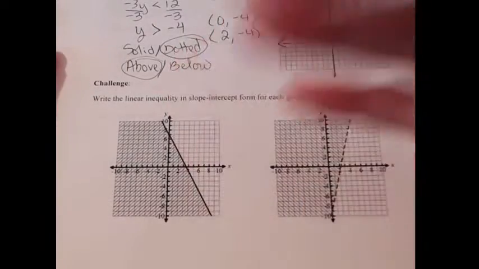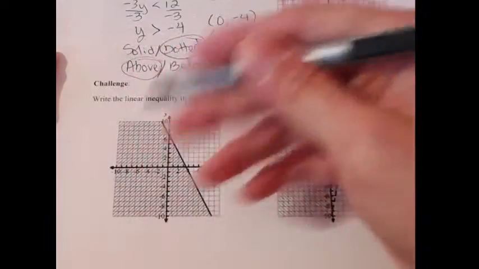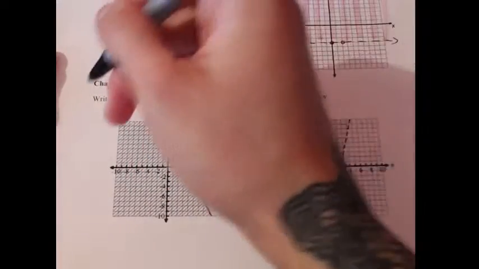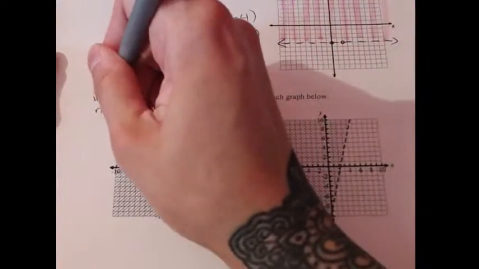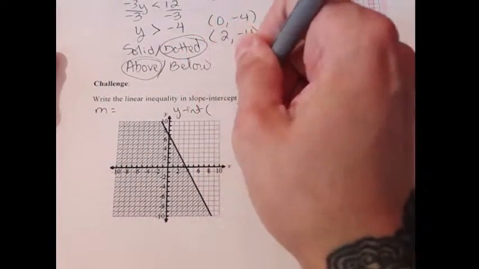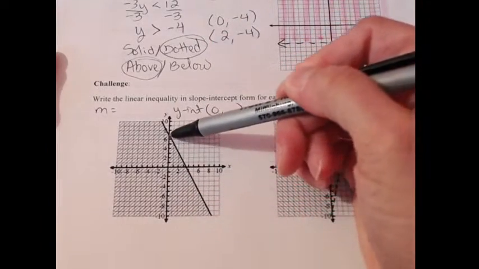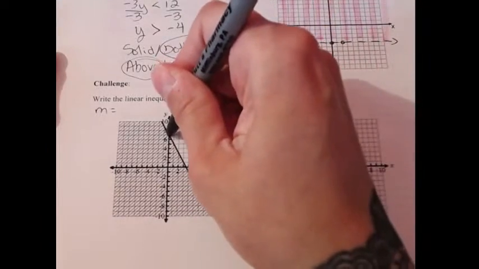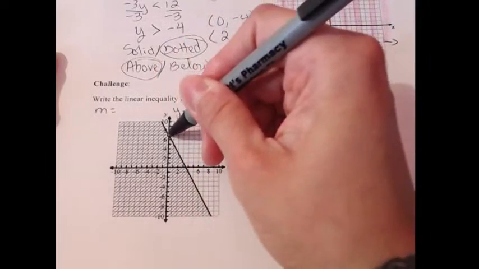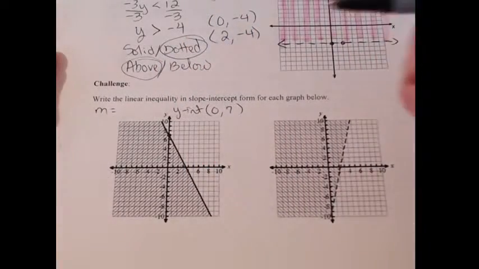So one of the things we should be thinking about when finding the equation of this graph is we have to say to ourselves, well, I should identify what the slope is, and I should identify what the y-intercept is, right? So I'm going to start here, and I'm going to look, and I'm going to say, well, the y-intercept is crossing here at 0, 7. That's the first thing. That's super helpful.